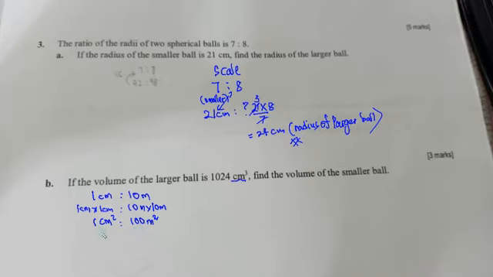Now let's proceed to find the volume scale. How do you get the volume scale? You take the linear scale 1 cm times 1 cm times 1 cm, and on this side 10 meter times 10 meter times 10 meter.